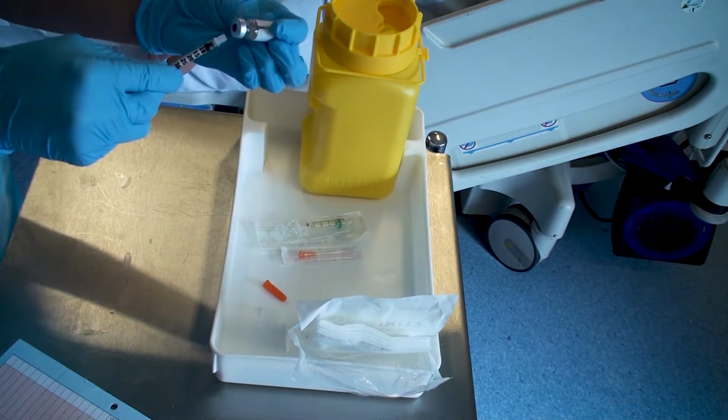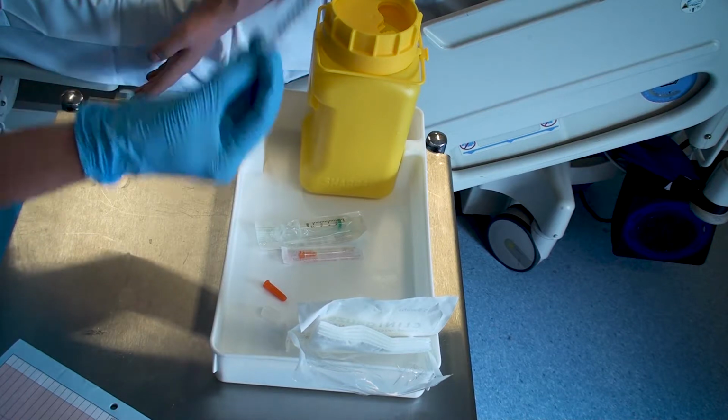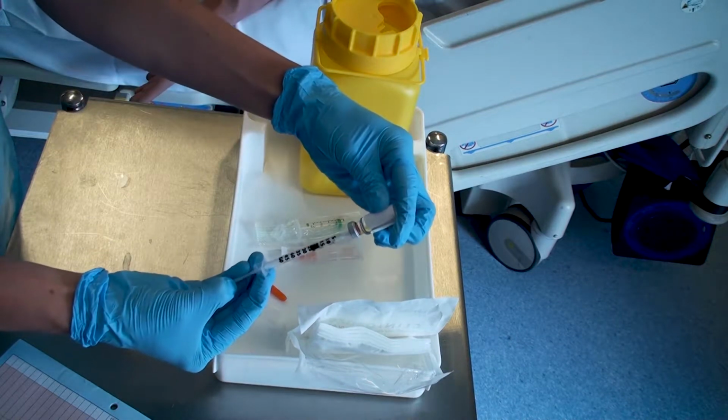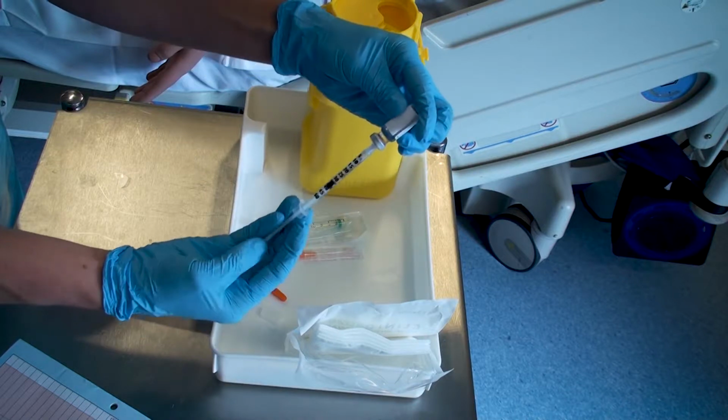In this case, we're using an insulin syringe, but you can also see we have an orange needle and a syringe if you were wishing to draw it up, not using this device.